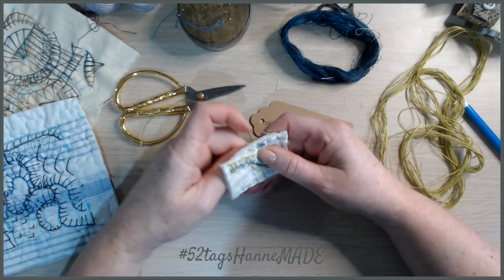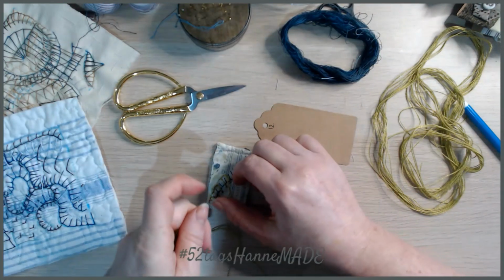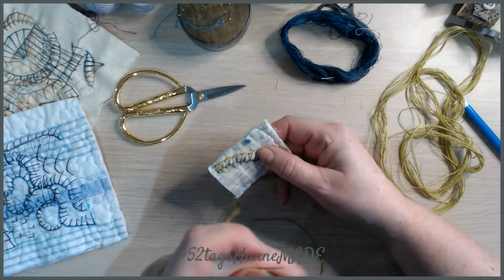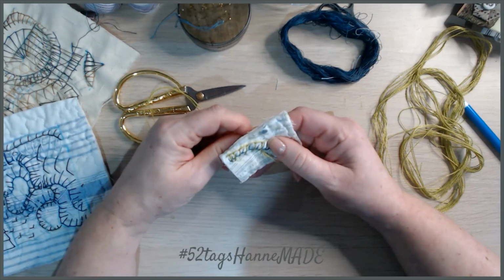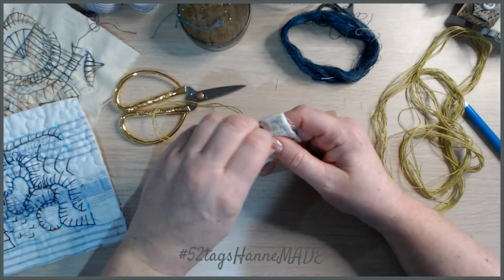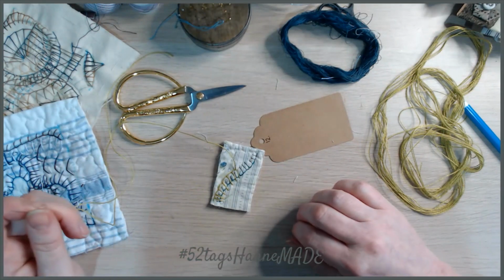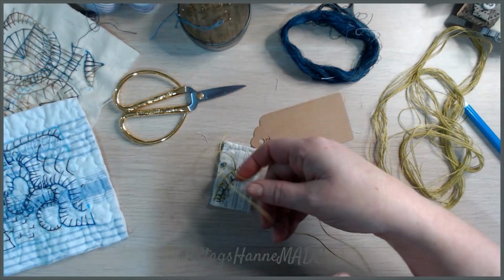Now I could then, not sure that I want to follow that all the way, so I might just do one more of that one. Do I just do one more, or do I go all the way? Keep going.